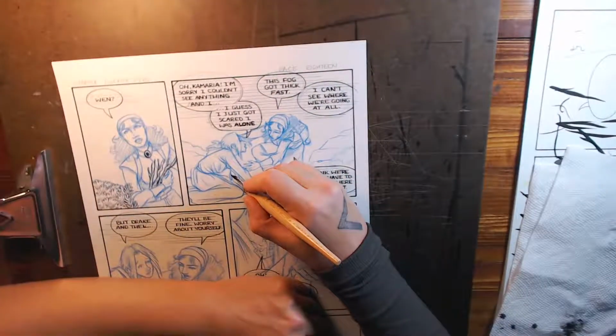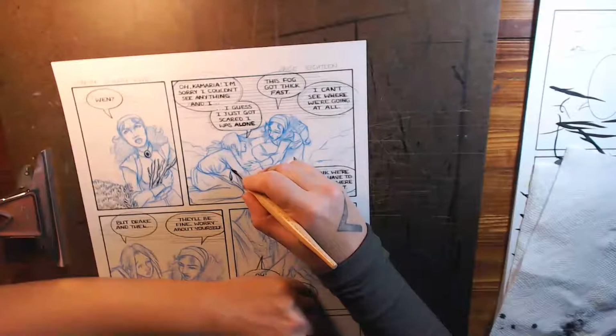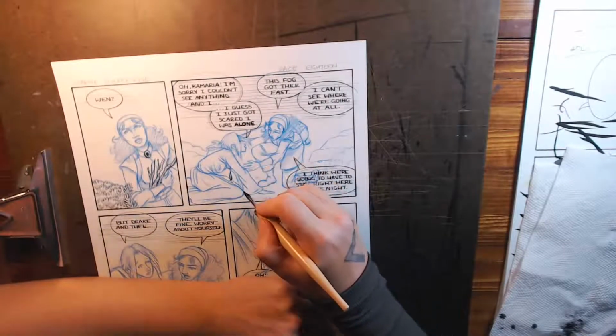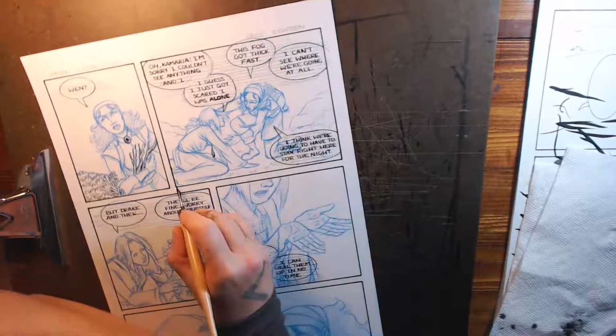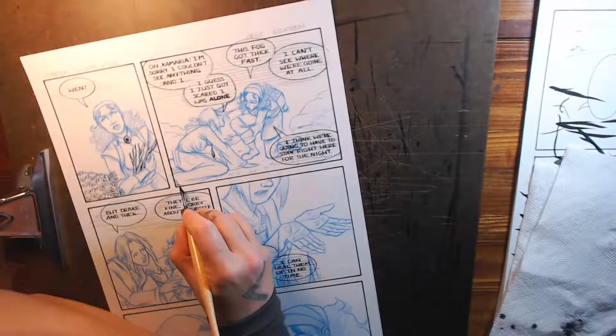All right, yeah, the backgrounds are pretty simple on this. A lot of it is just the mist dots. This one's got some rocks and stuff. Not a lot.